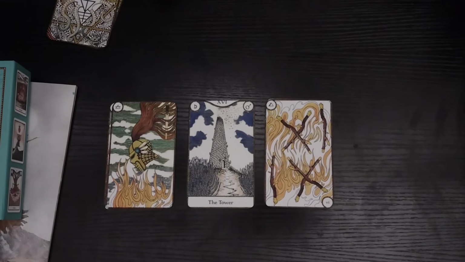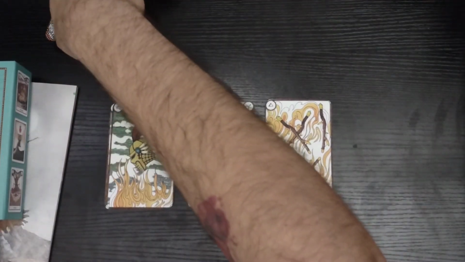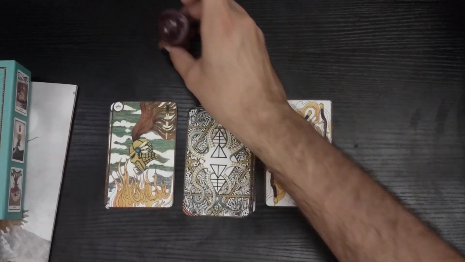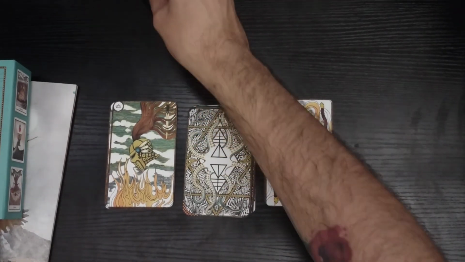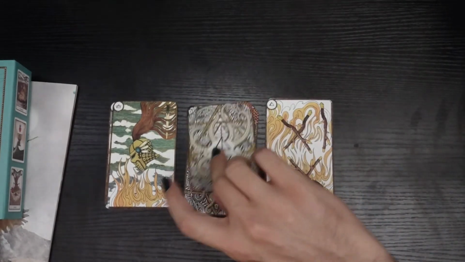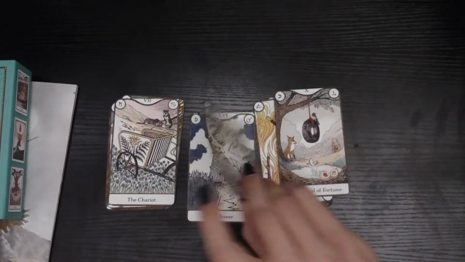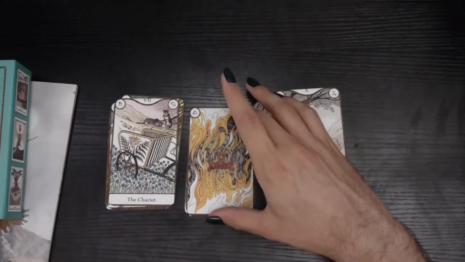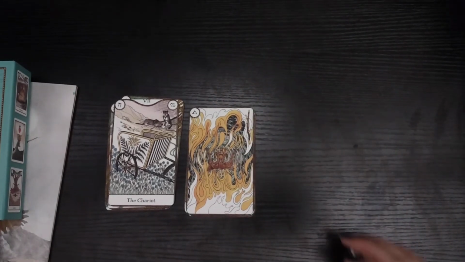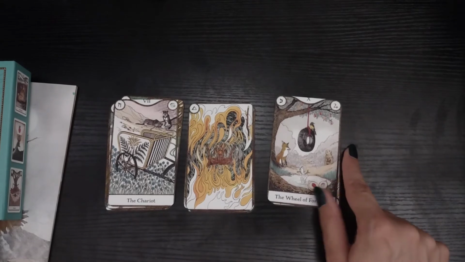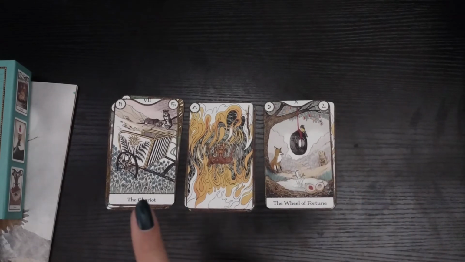So now the fourth pile, which was on top of this crystal ball. So we have the Chariot. Oh, a lot of things here. So we have the Chariot, the Queen of Wands, and the Wheel of Fortune.